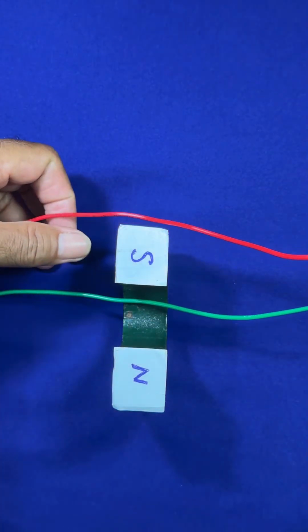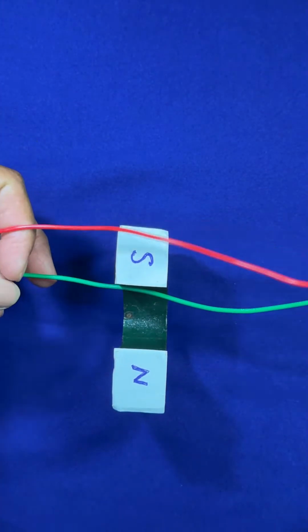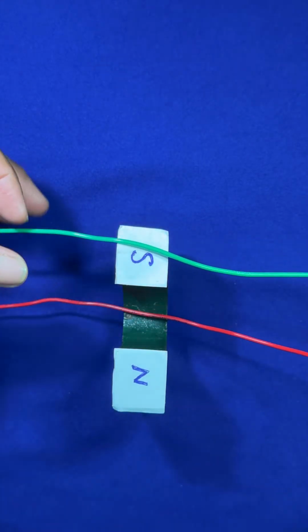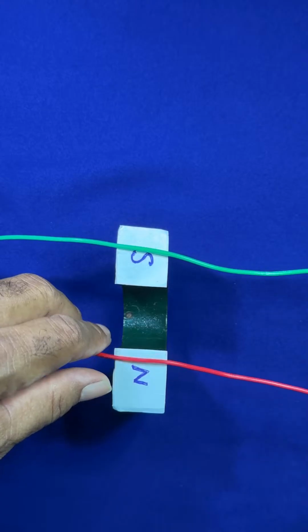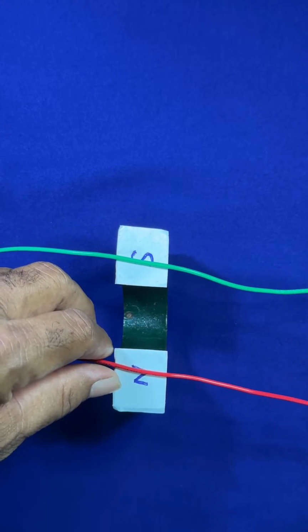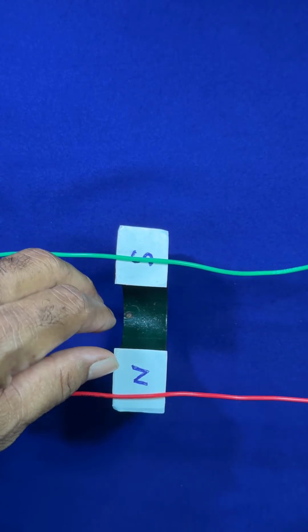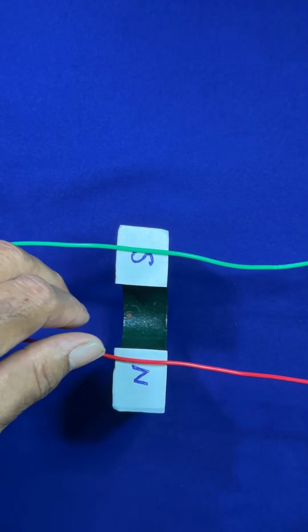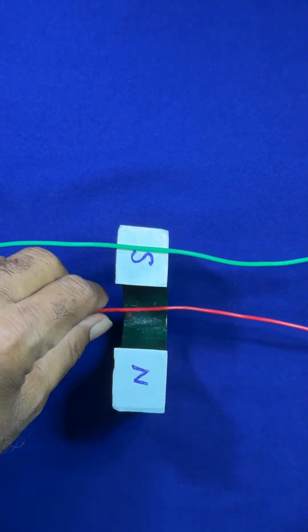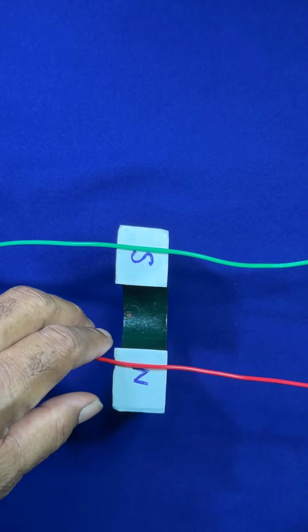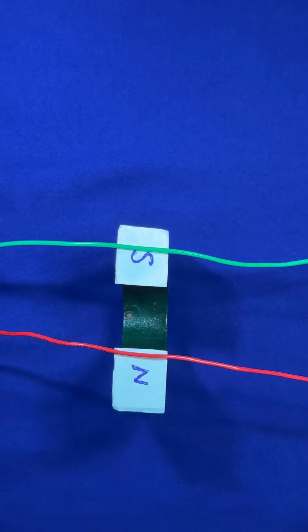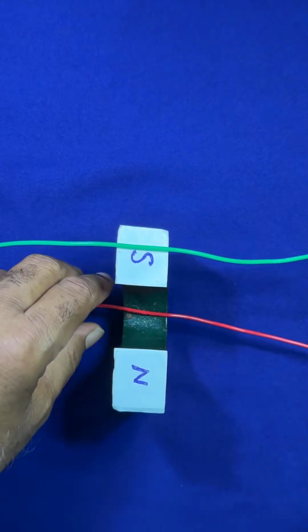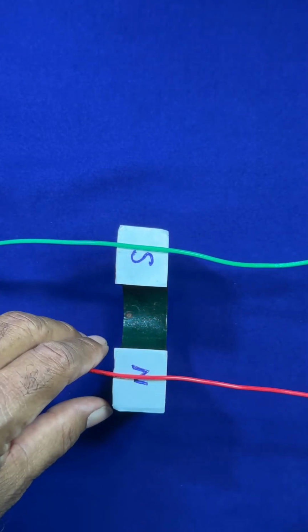Now one thing you have to observe: if I do like this, what will happen? Because I have already told you. You just imagine, and I will do the red one and the green one. Let's keep it and then do it.